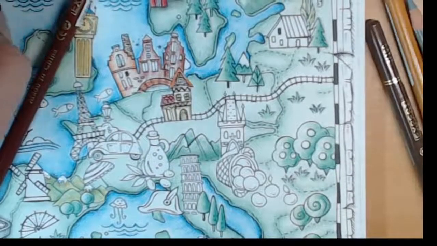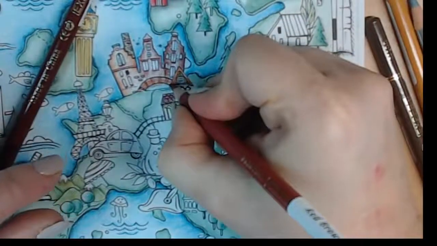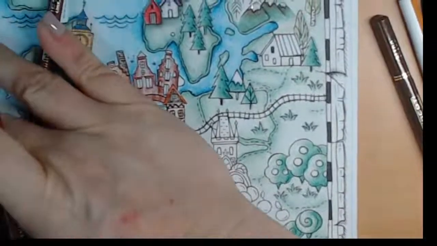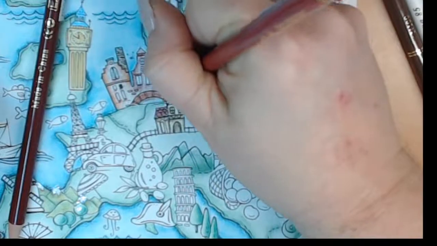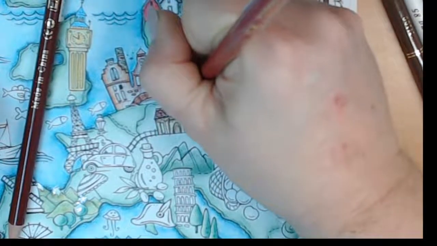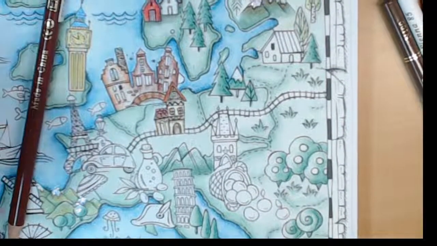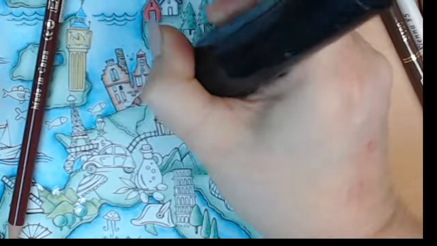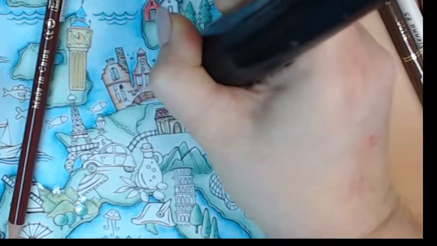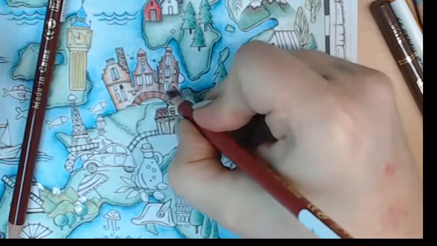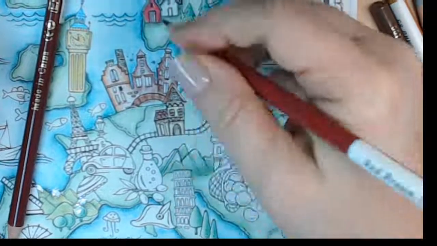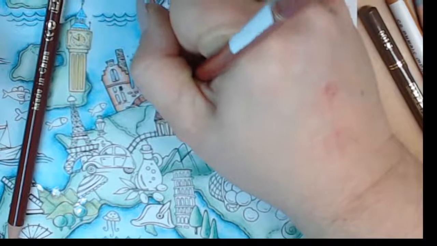That is way too orange. Let me see if I can stick a little bit of... Oh, sorry about the cat. Avery, if I made it worse or better. Could take it off real quick. That's better.